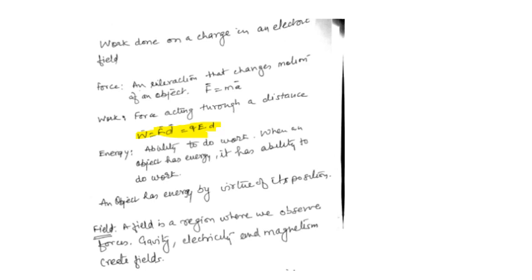Q is the charge, E is the electric field. Now, energy is always equivalent to work, which gives the ability to do work. Whether work can be done or not will be checked by the energy. When an object has energy, it has the ability to do work. An object has energy by virtue of its position.